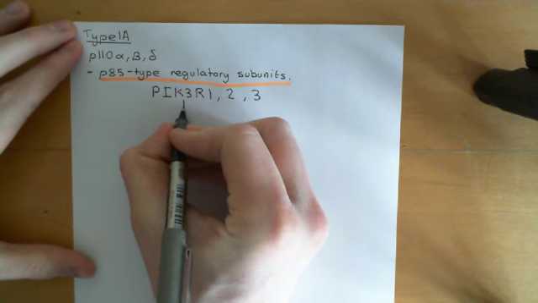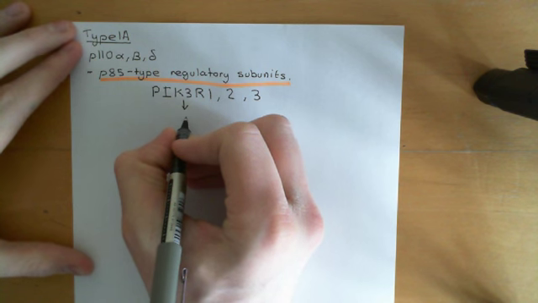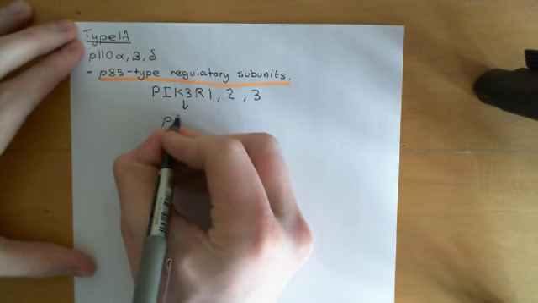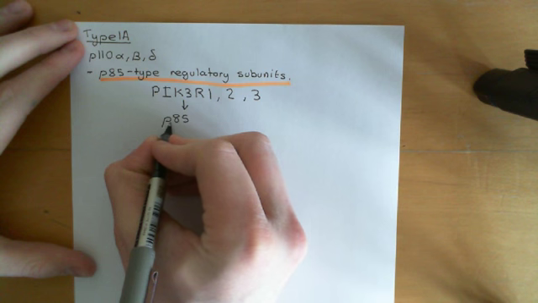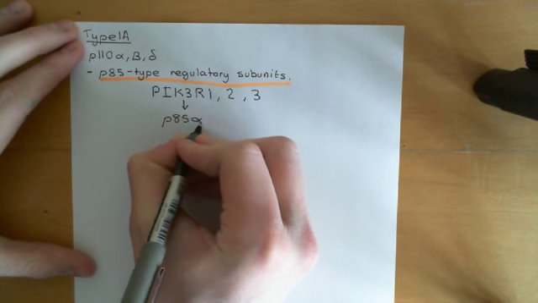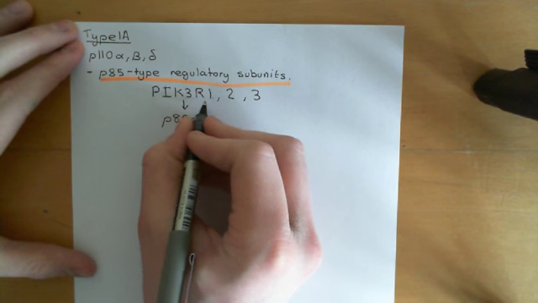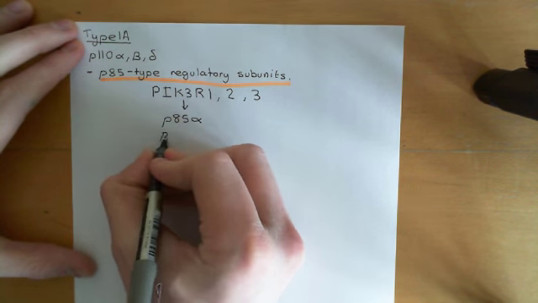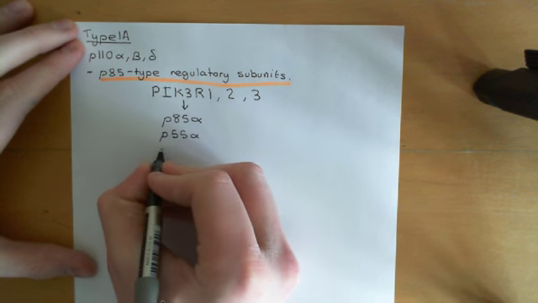So PIK3R1 has 3 different splice variants that it can produce, and these 3 different splice variants have very different molecular weights. Okay, so the 3 different splice variants it can produce are of 85 kilodaltons, and this is called P85, and then you put an alpha there to show that it's from this type 1 regulatory subunit gene. Okay, it can also produce one of 55 kilodaltons called P55 alpha.